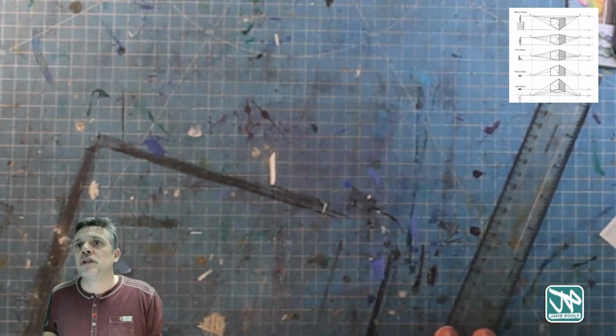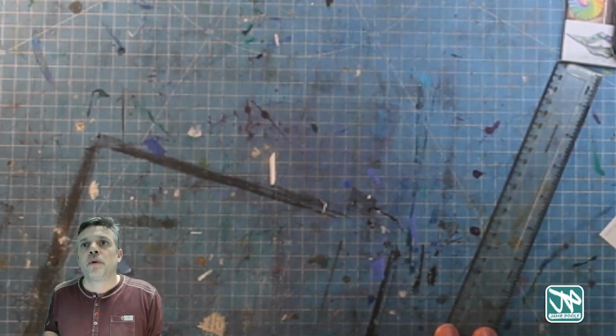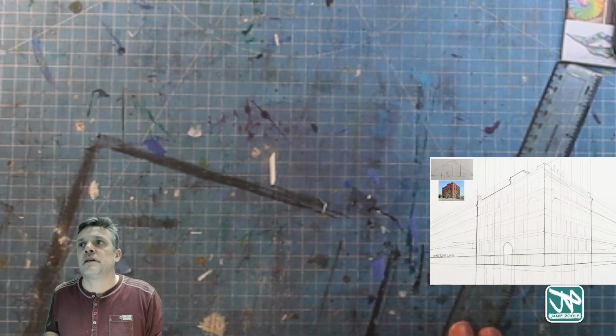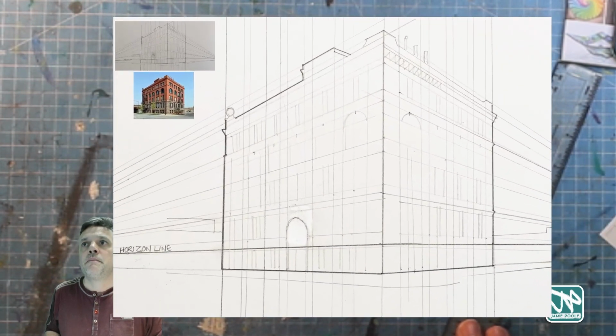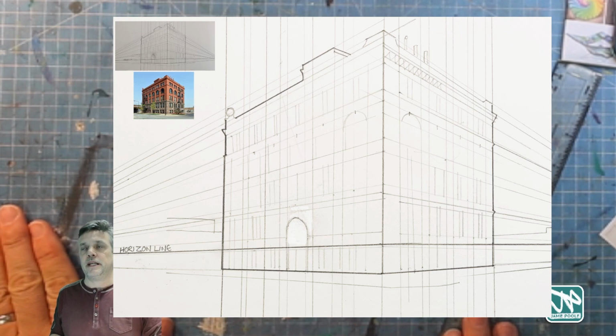Now you'll remember, or you may have printed this off. If you have, it's going to be very helpful. Here we've got a two-point perspective drawing that I've made for you to work into today.